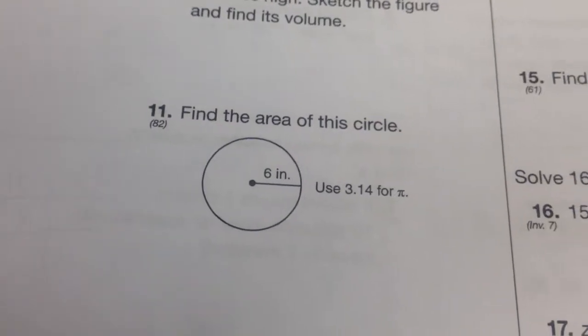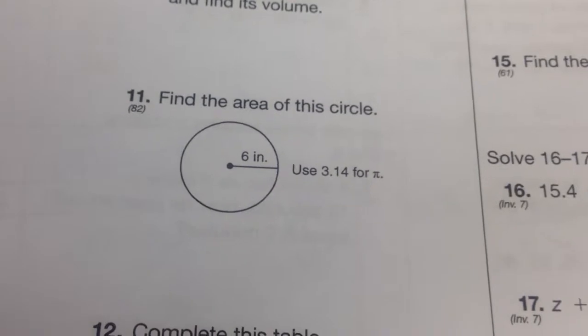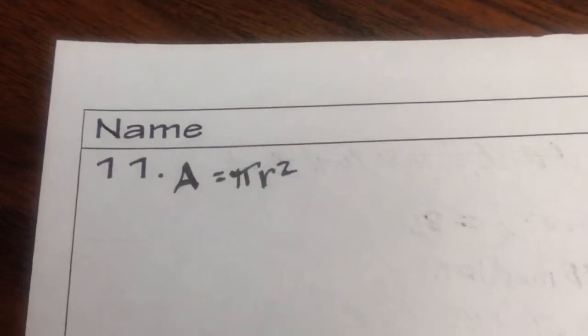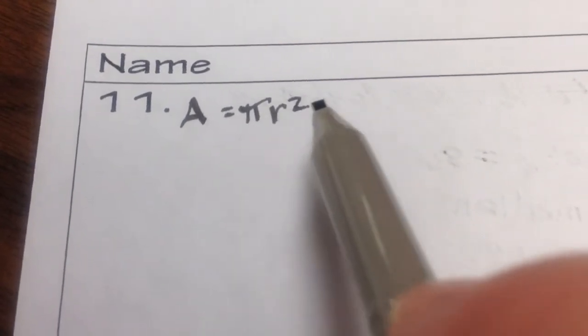Here we are. Number 11 says, find the area of this circle. Use 3.14 for pi. Well, we can see that the radius is 6 inches. You need to know what the formula is, and I want you to write the formula. Area of a circle equals pi r squared.